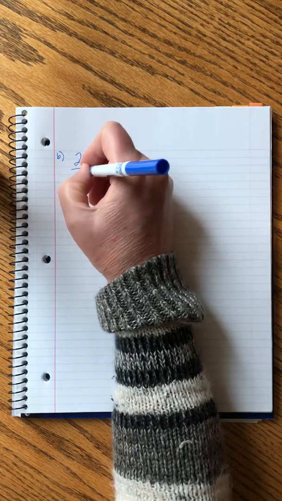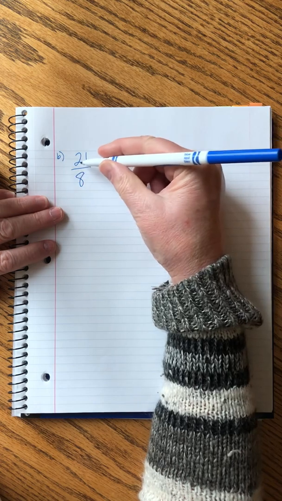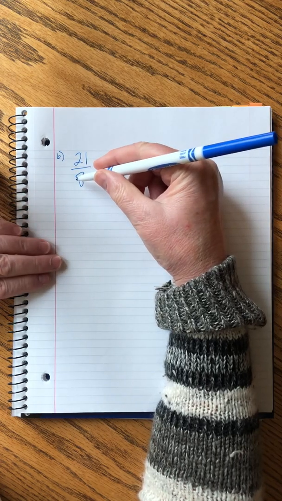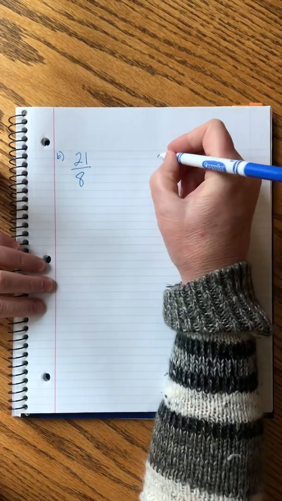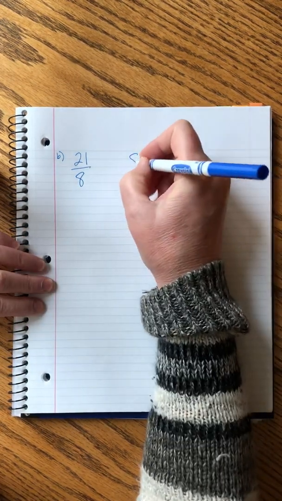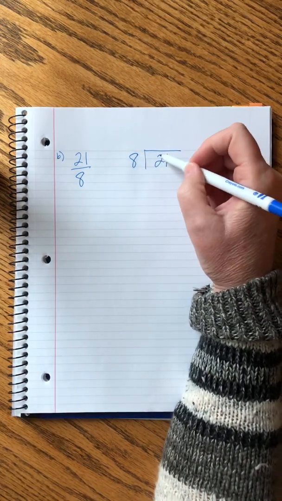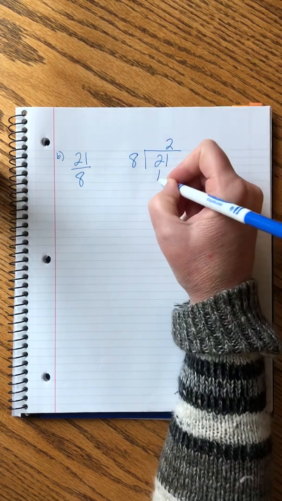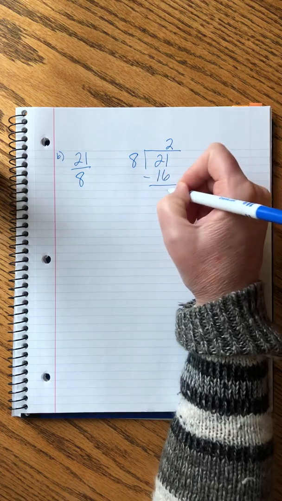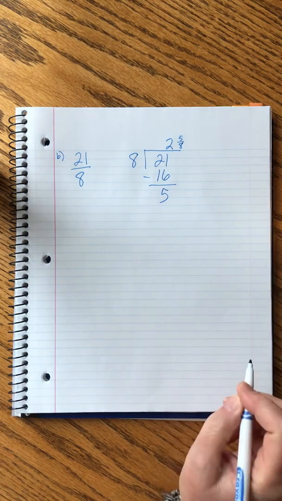B, 21/8. Okay, we say, all right, 21/8 is an improper fraction. We're going to pretend someone wants to see it as a mixed number. We know that that bar says divided by, so we can do 21 divided by 8. We will take it to a whole number. Let's see, 8 goes into 21, not 3 times, because that's 24, so only 2 times. 16, we subtract and we get 5, so this is 2 5/8. No decimals, no bringing down.